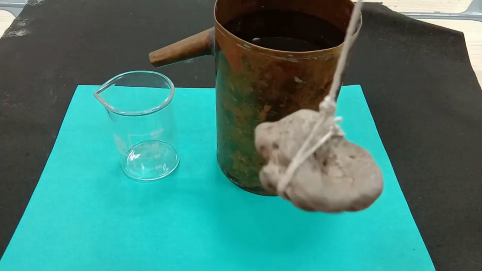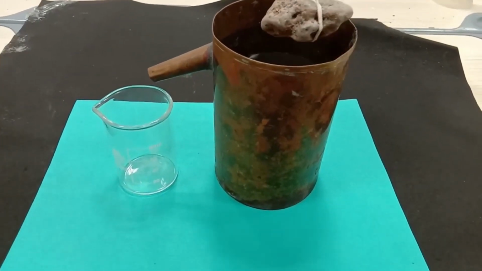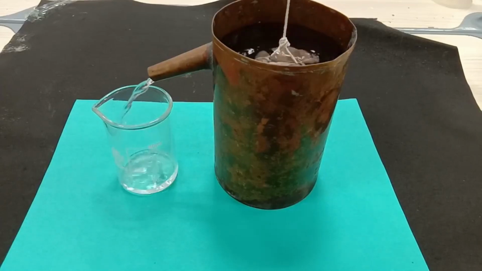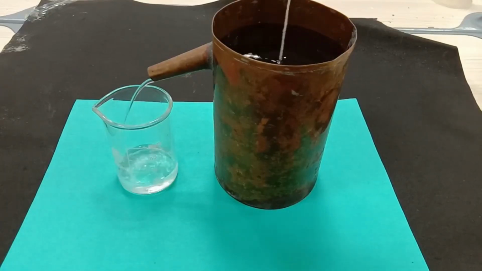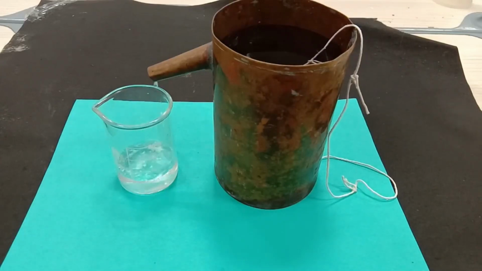So now I am immersing this stone. You have to be patient in this experiment. Let the water get completely displaced out.